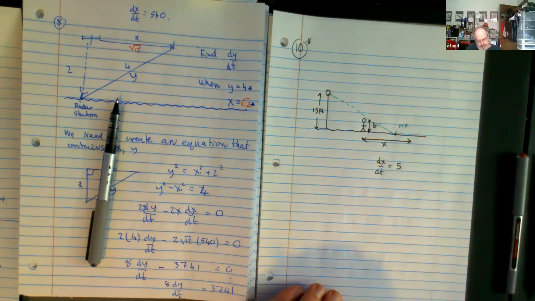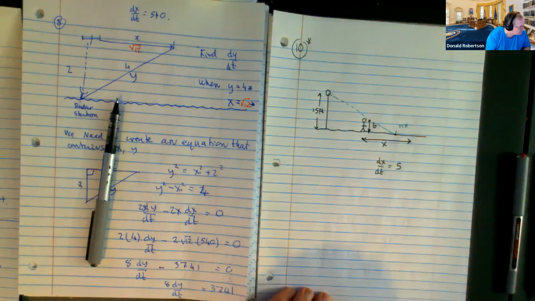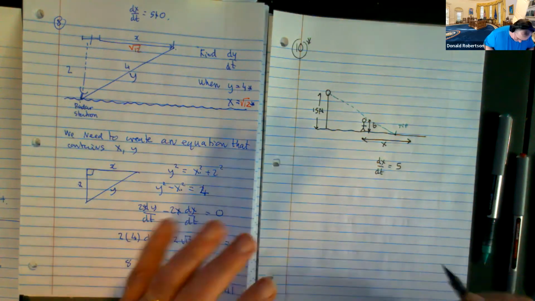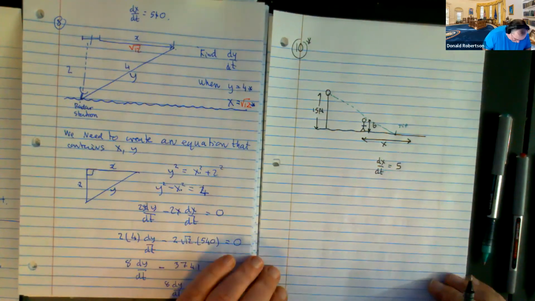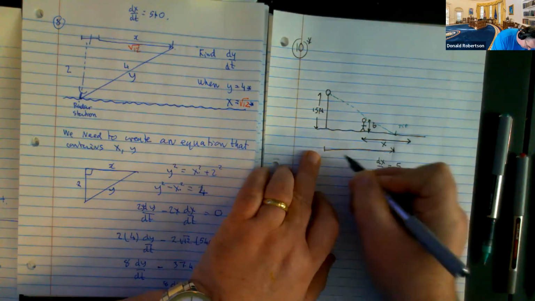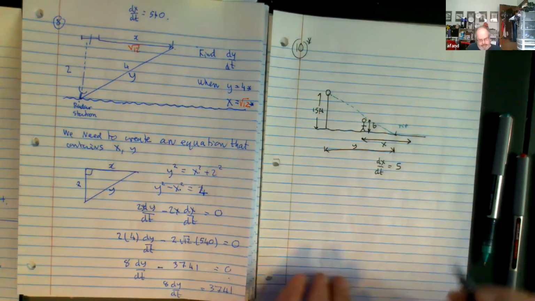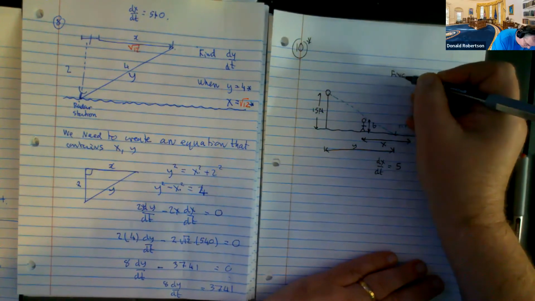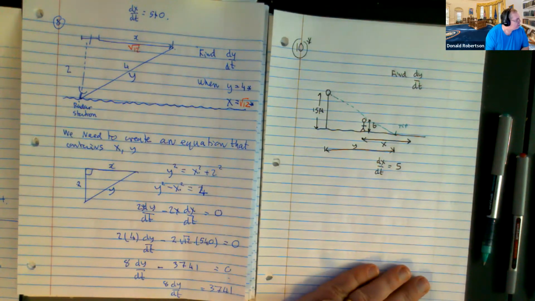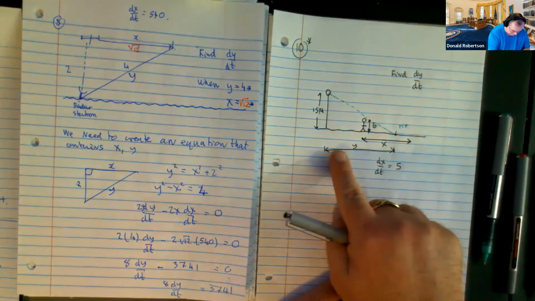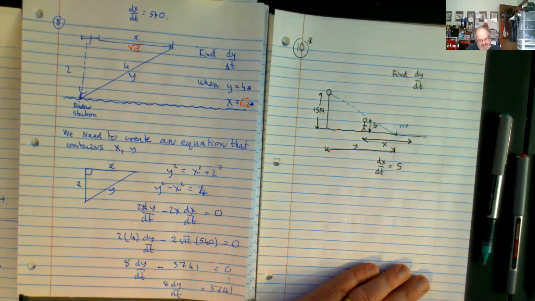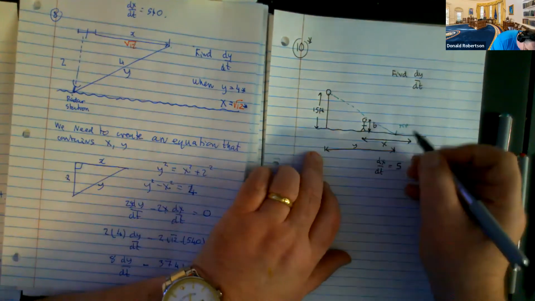And they say, how fast is the tip of his shadow moving when he is 45 feet from the pole? So a lot of stuff happening here. They want us to find that. So I'm going to call that distance to the tip of the shadow Y. We're trying to find the rate at which the tip is moving, dy by dt, when he is 45 feet away from the pole.